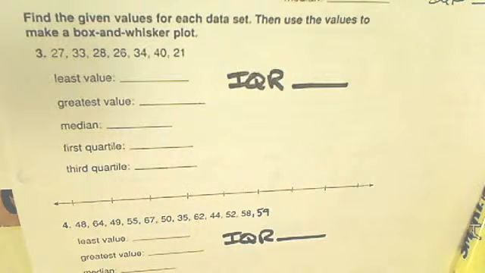So put the numbers in order from least to greatest. Okay. Organize it. Find the middle number. Find the lowest number. Find the highest number. Find the middle of the low, middle of the high. That's all you need to do. Lowest, highest, middle of the low, middle of the high.